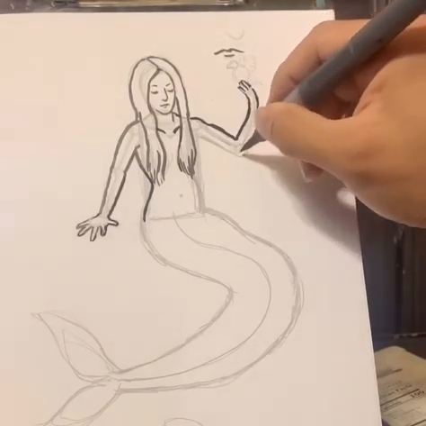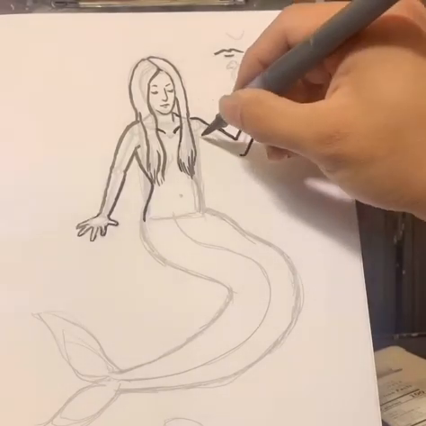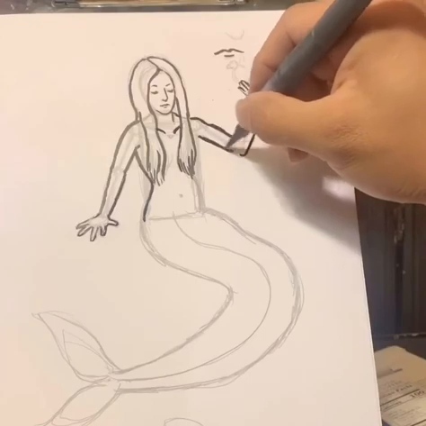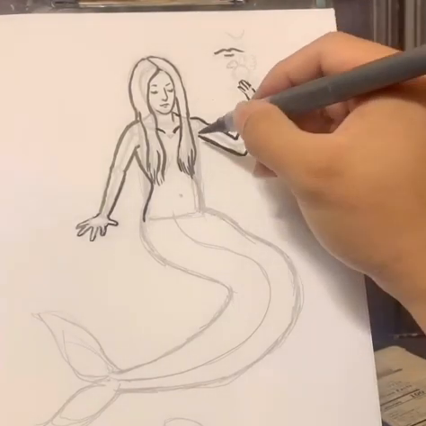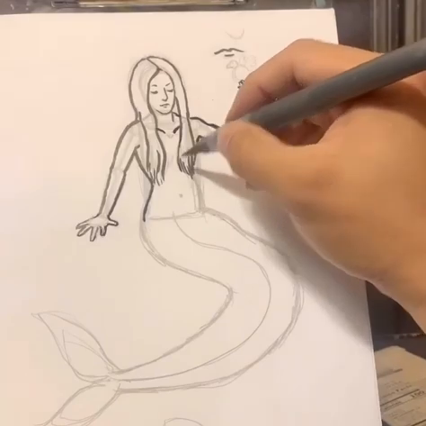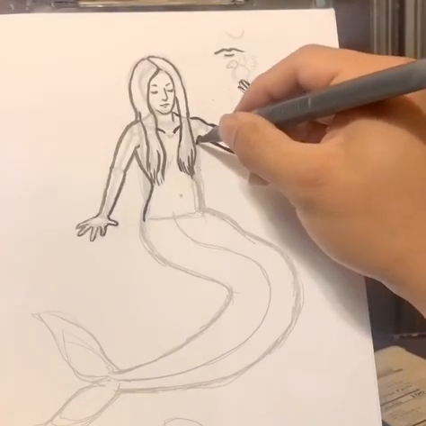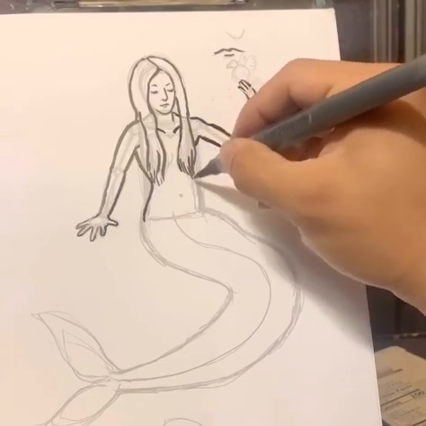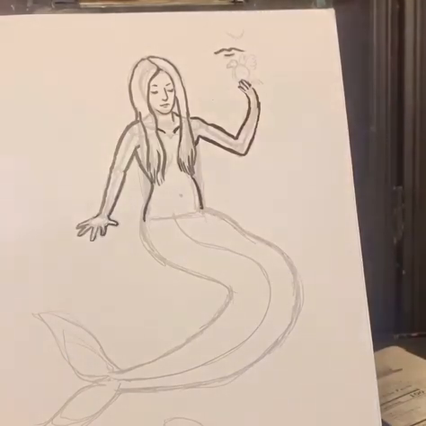We'll go down to the elbow. We'll get the bottom of the hand. And then you don't really see the rest of her body here, but this is her tummy, little tummy there.